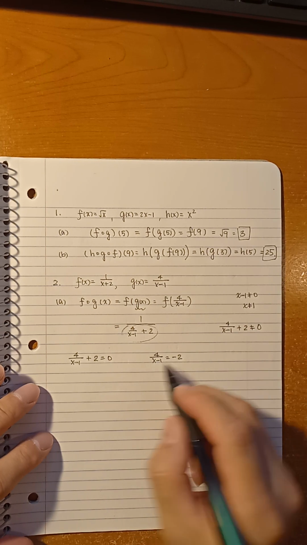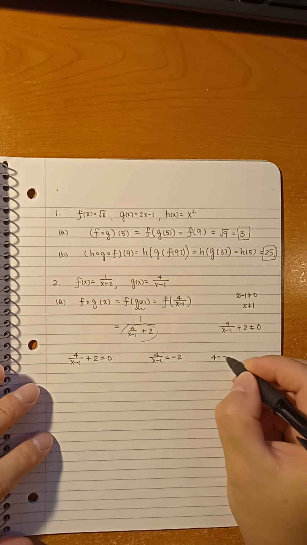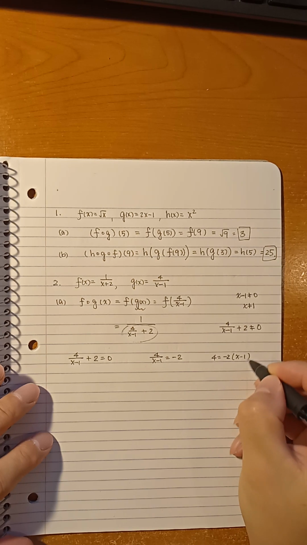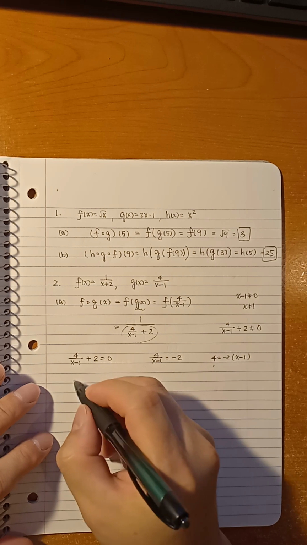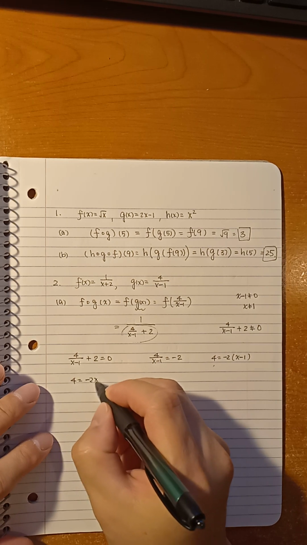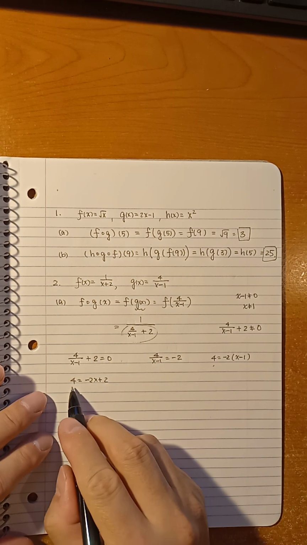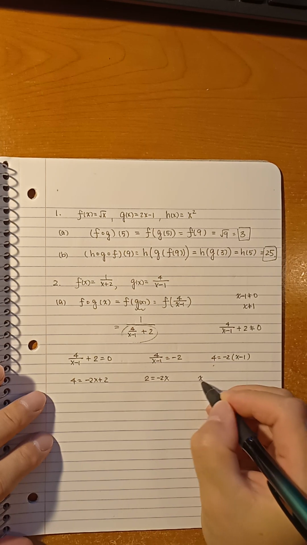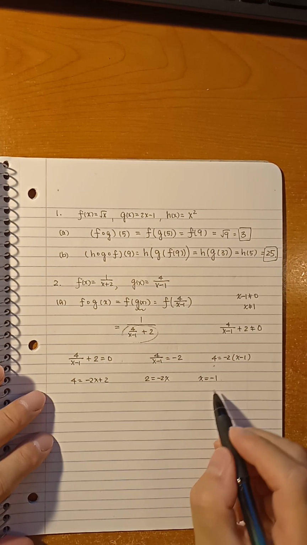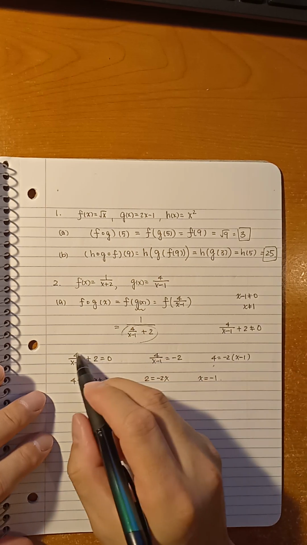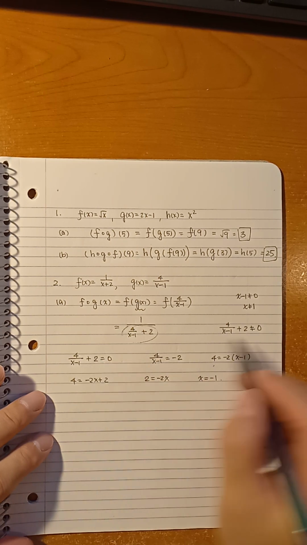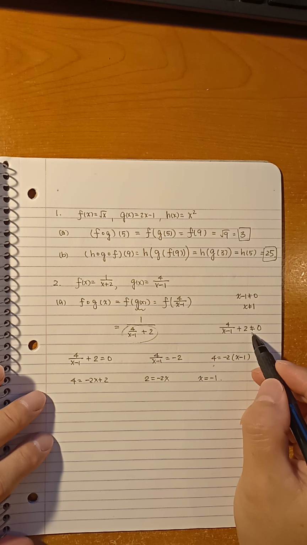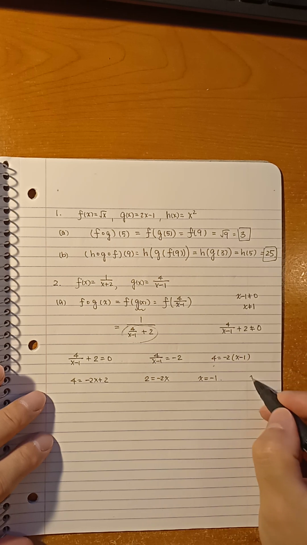Multiply two sides by x minus 1. So 4 is equal to negative 2x plus 2. Subtract 2 from two sides. So x is negative 1. Which means when x is negative 1, this expression is equal to 0, but we do not allow it to be 0. So x is not equal to negative 1.